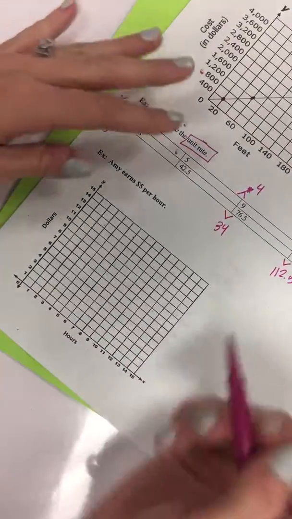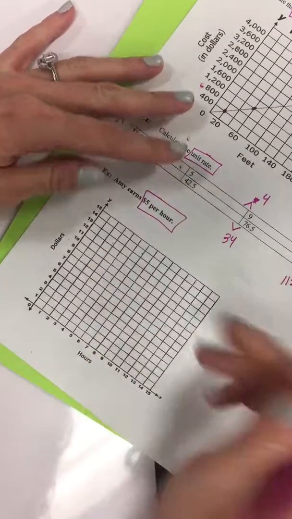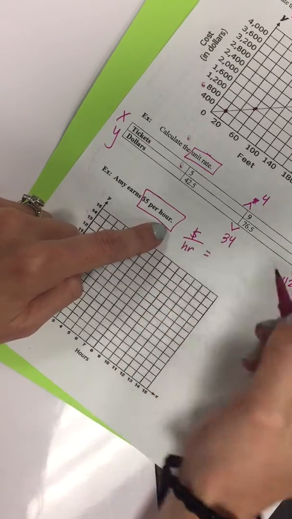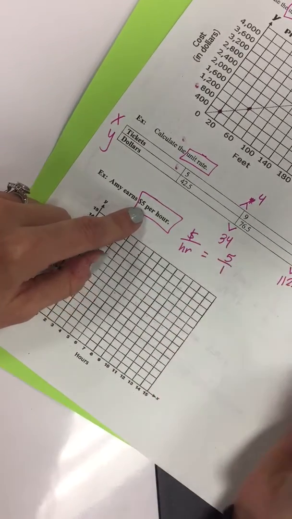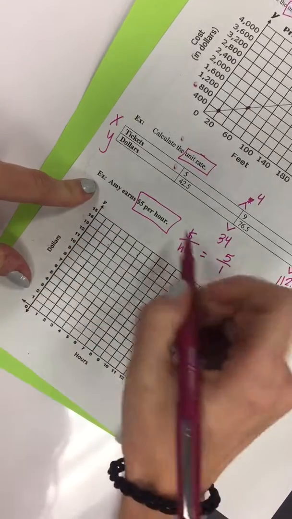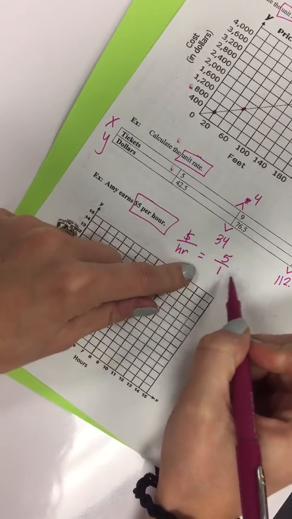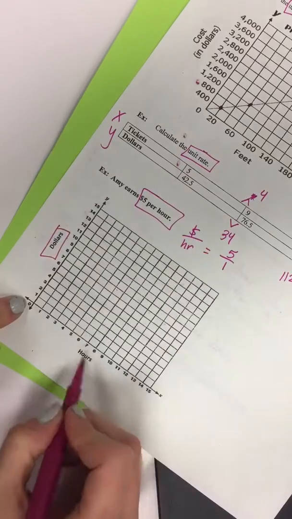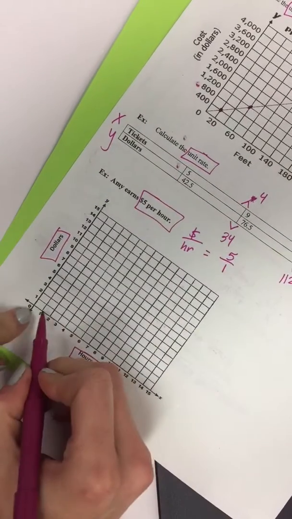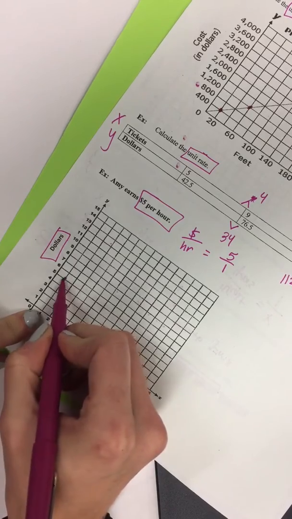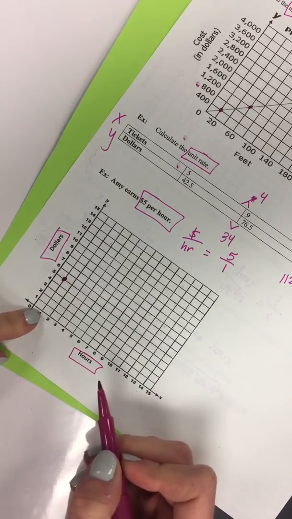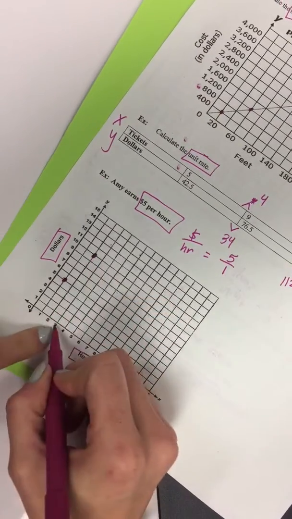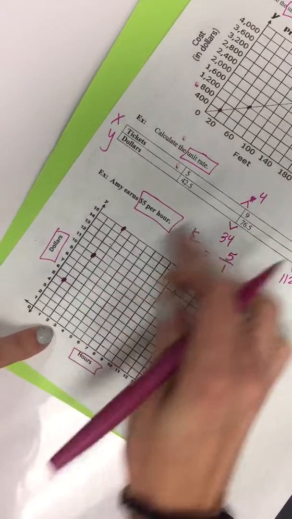And then the last example, Amy earns $5 per hour. So dollars over hours, she earns 5 per 1 hour. So instead we found our unit rate, they already kind of gave it to us. I'm just putting it in how you would normally want to see it, and then we're going to graph it. So this is our dollars, this is our hours. So in 1 hour, she earned $5. That's going to be your point. So that would mean in 2 hours, she earned $10. 3 hours, 15, and so forth.